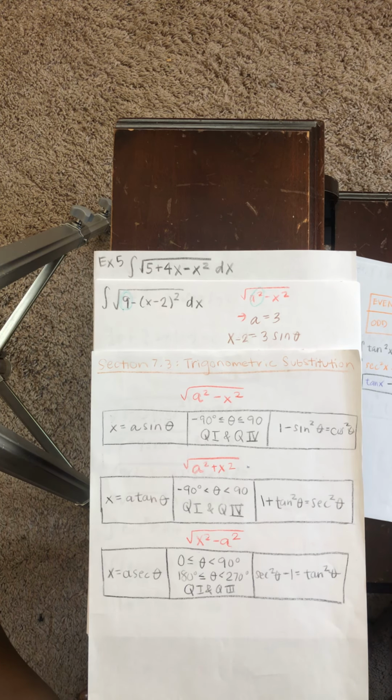We have a 3 and a 3, which is 9. It's just a scalar, so we bring it to the outside. The square root and the square cancel out, so we're left with just a cosine, but we already have a cosine, so that gives us cosine squared. And then we go back again to section 7.2. I've actually written it out right here. So we know that cosine squared theta is the same thing as a half, which is where this 2 on the bottom came from, and then 1 plus the double angle of cosine.